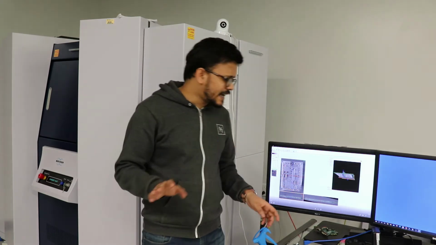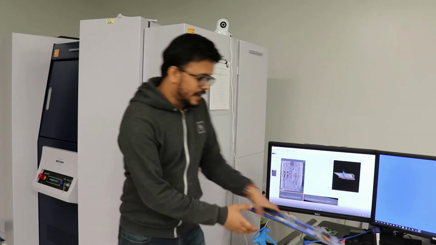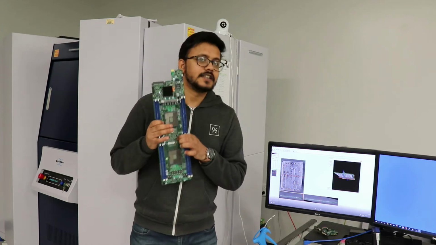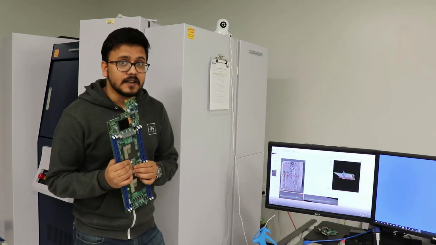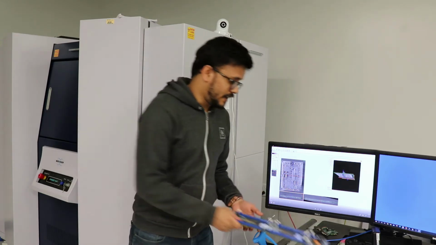So if there is any malicious activity, or if your PCB is damaged anyhow, you can't see it over here with your naked eye, but inside this you can actually see it.